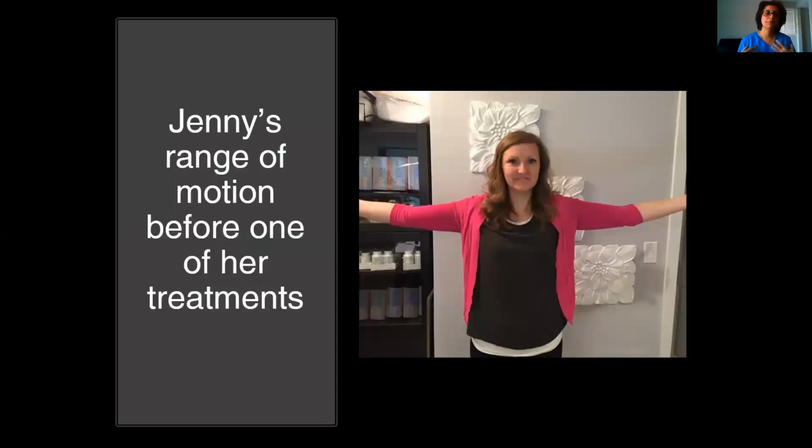And so Jenny's range of motion, this is Jenny, isn't she lovely? Jenny allowed me to take this picture. I think we were maybe the second or third week, or second week into care. It was probably the second or third treatment that she had.